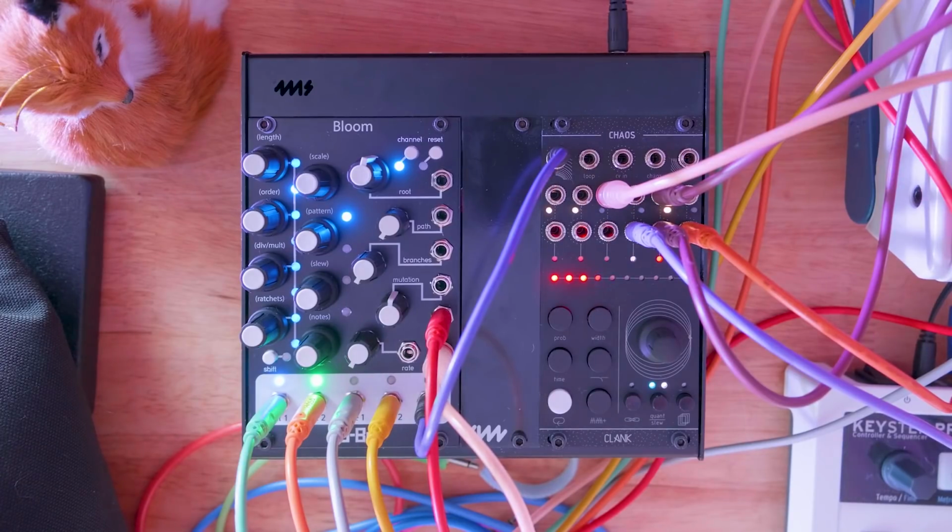The Surface is getting sequenced by the Clank Chaos, and it's going into Data Bender, which creates really awesome little flitty tones with a slewed pitch coming from Clank Chaos.